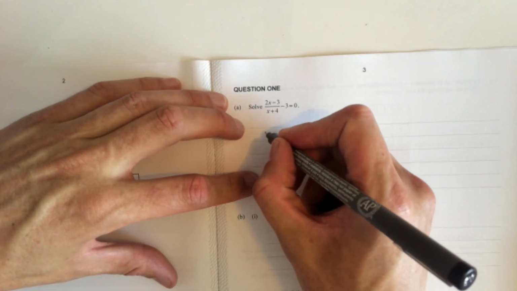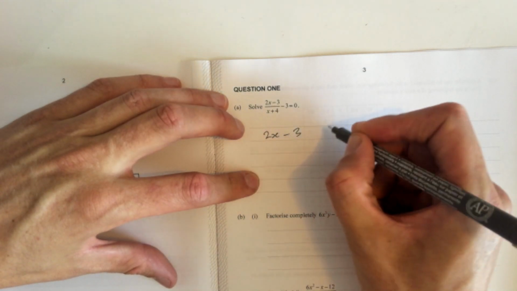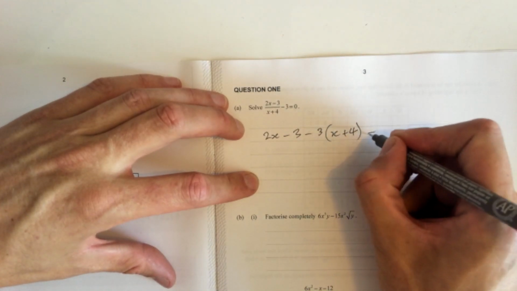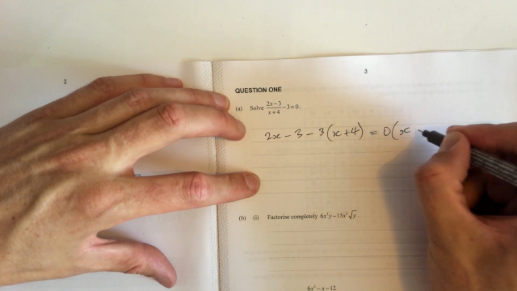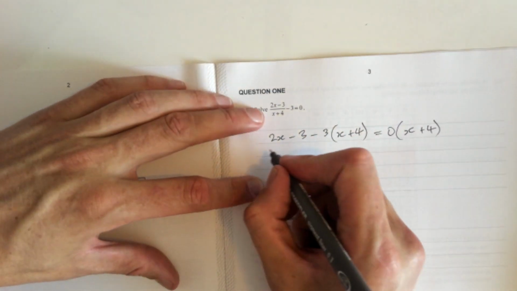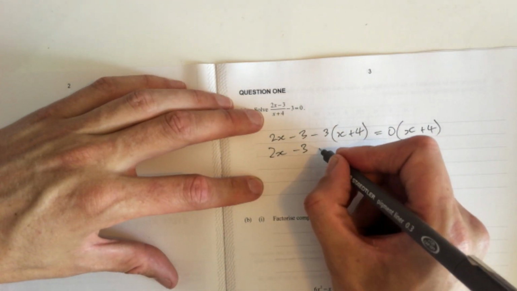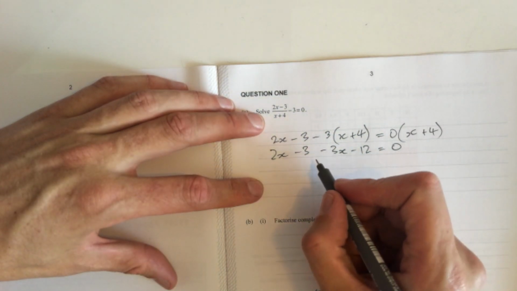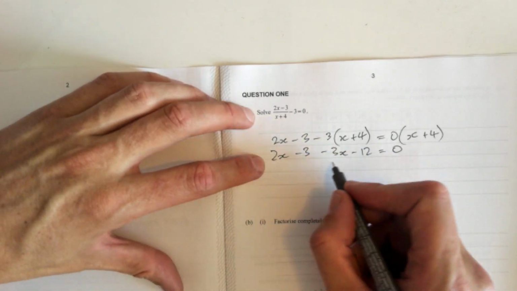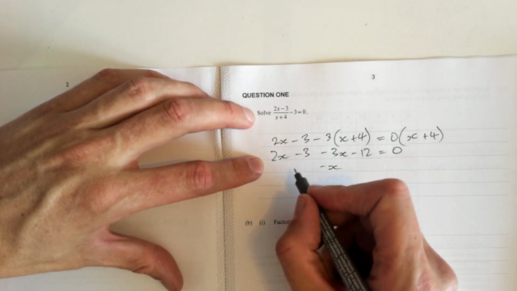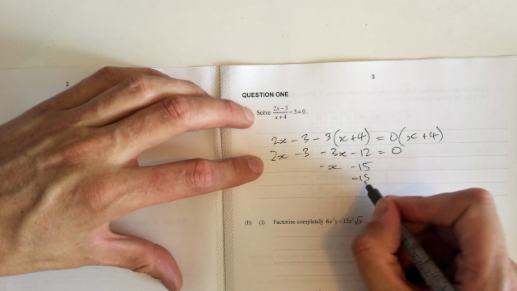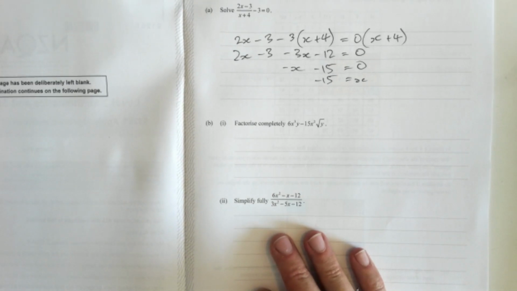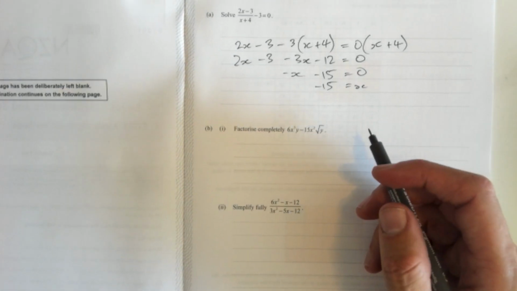I'm going to times everything by x plus 4. I'm even going to write it over here, why not? 2x minus 3 minus 3x minus 12 equals 0. Solve. Okay, so we've got a negative x, I should have brought it over to the other side, minus 15, negative 15 equals x. Yeah, I'm just going to go fast and leave my mistakes, I won't even check them.